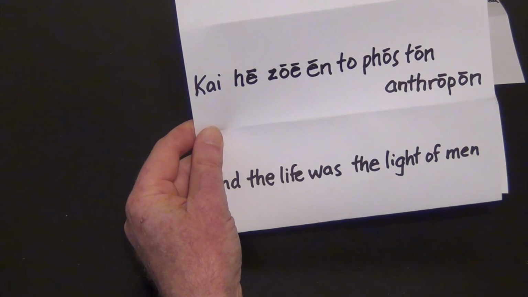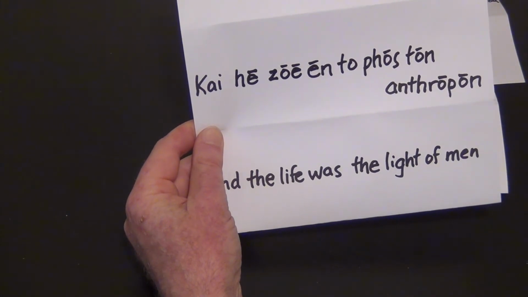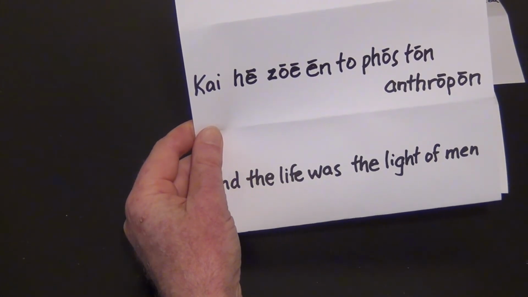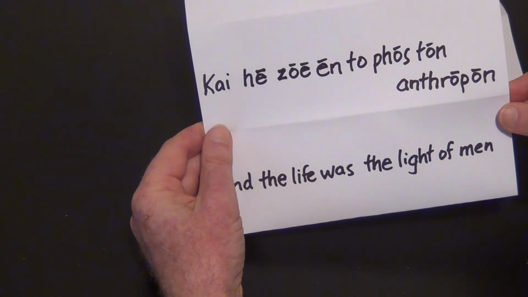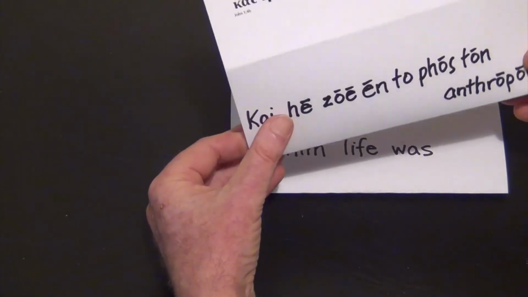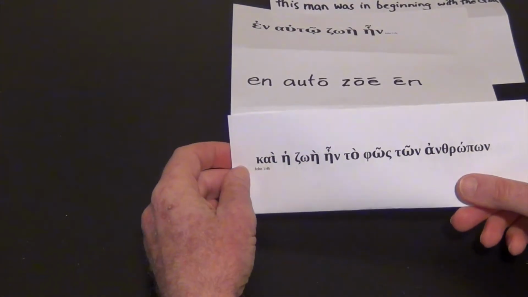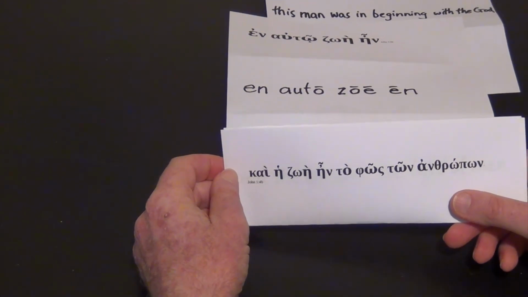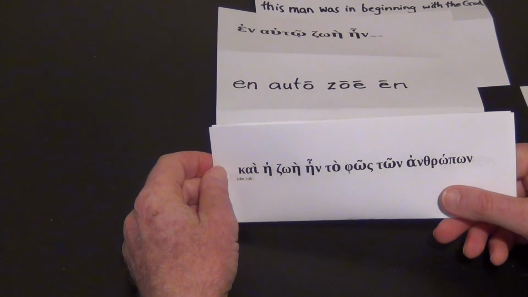Well, remember in verse 1 we had arche, beginning, which is those are the 2 exact words that Genesis 1 begins with in the Greek Bible, en arche, and John begins his Gospel with those exact 2 words, en arche, and then en hologos, and so that was a connection with God's Word.